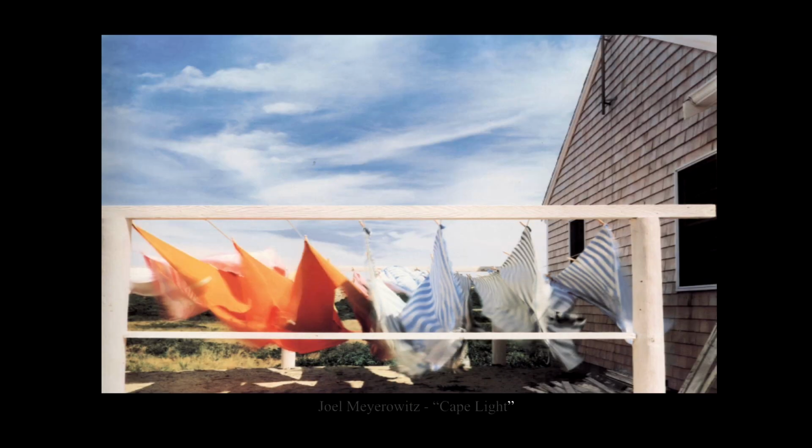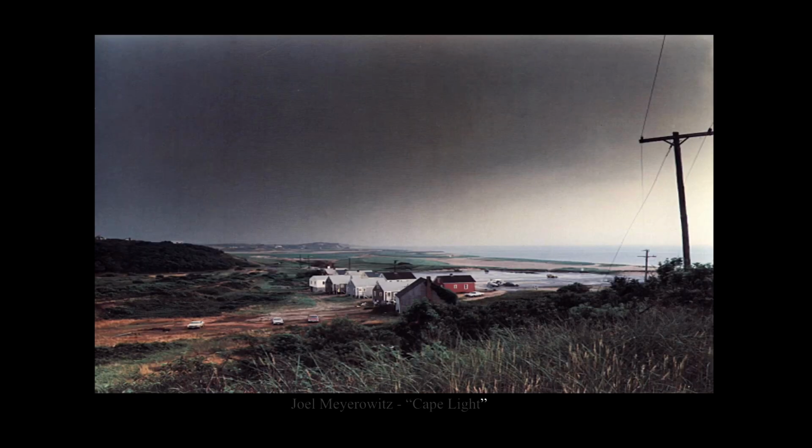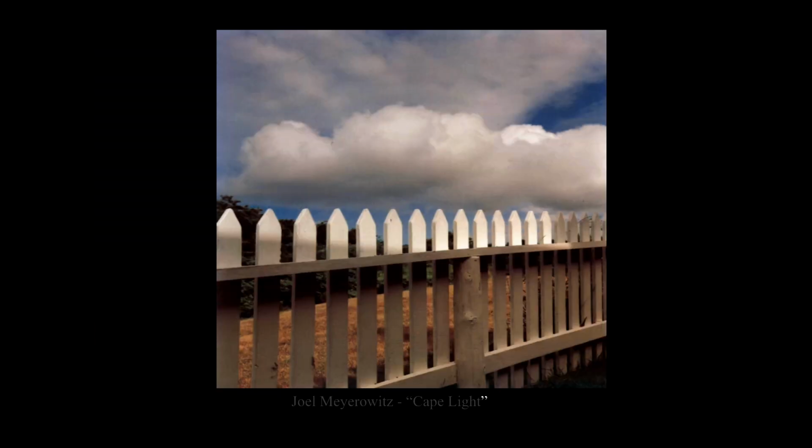Now this is Joel Meyerowitz. He's a New York photographer who spent a lot of time photographing on Cape Cod in New England, and this is from a book called Cape Light. Now again, I like this because of shooting at unusual times of day, and I keep mentioning that because I like to shoot as much as possible in unusual weather conditions.